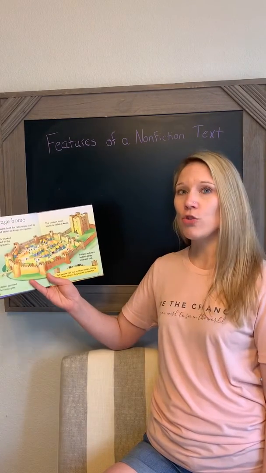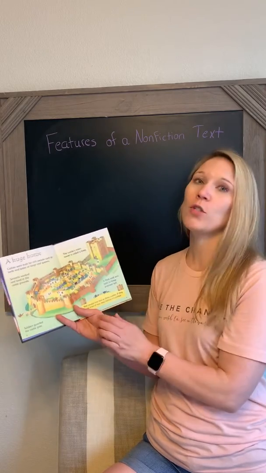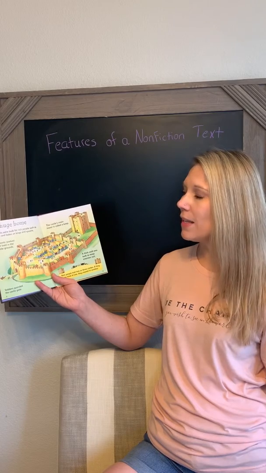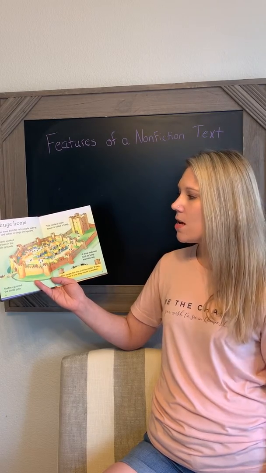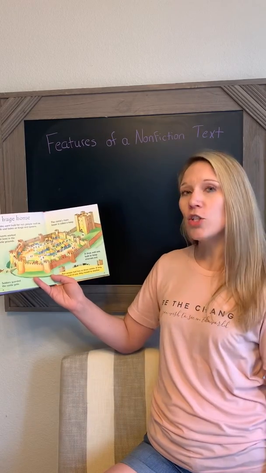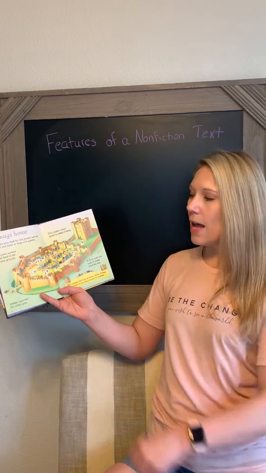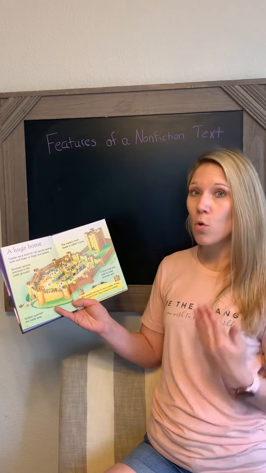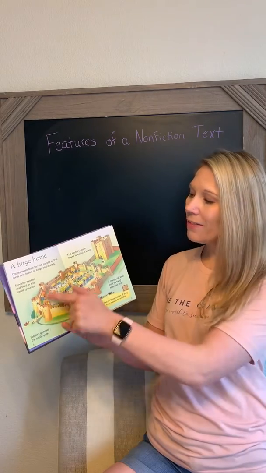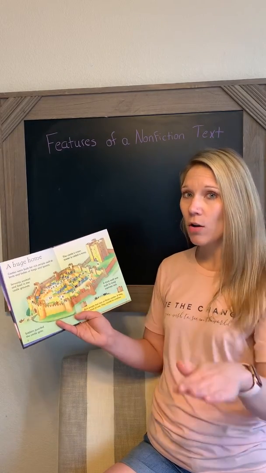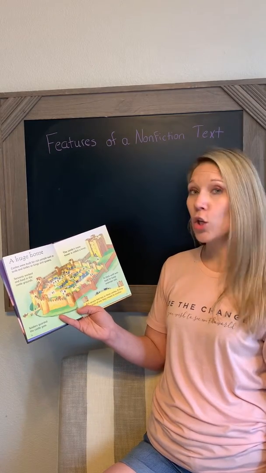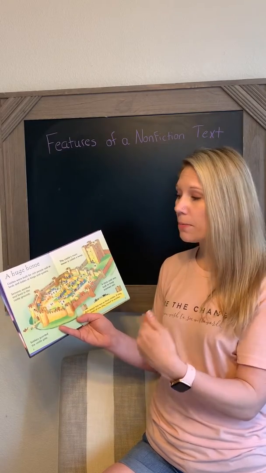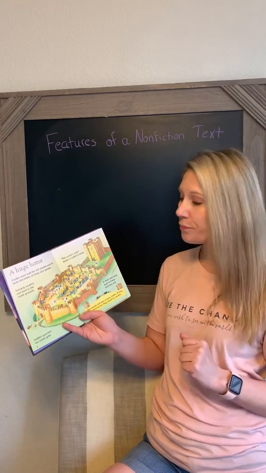The next section, A Huge Home. So everything on these two pages will be about a huge home. Castles were built for rich people such as lords and ladies or kings and queens. And if you notice this picture right here, it's not just a photograph of a castle, but it's a drawing. And then outside this drawing, you have captions that tell you more about that drawing. This is kind of like a diagram because it's a layout of what a castle would look like. And then these are labels in a sentence form explaining the different parts of the castle.